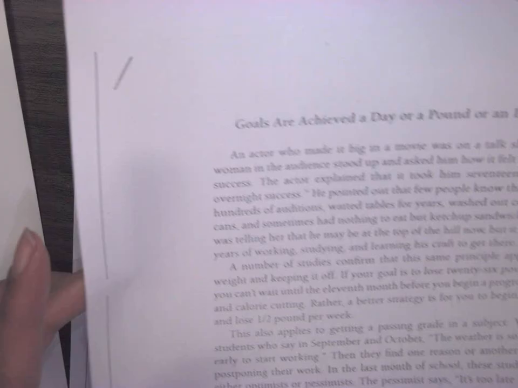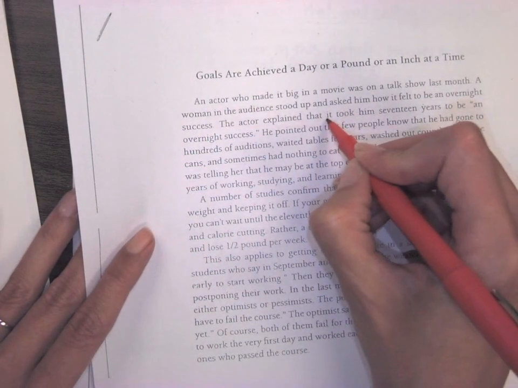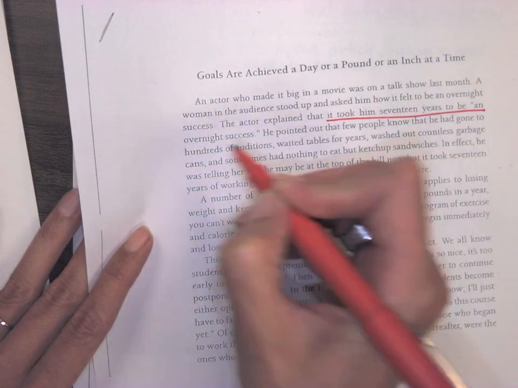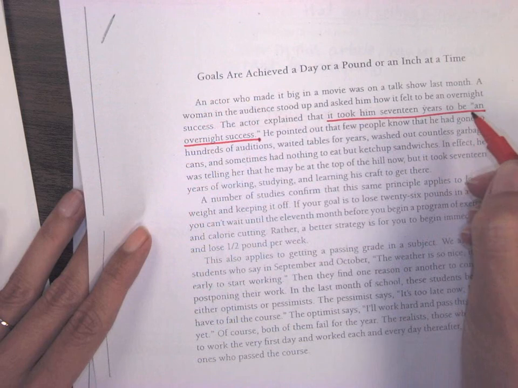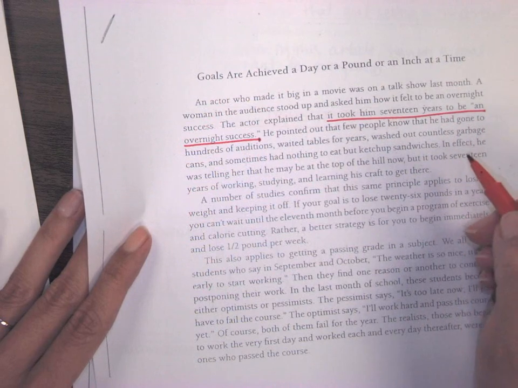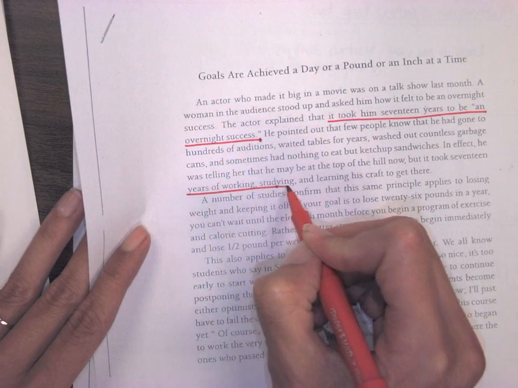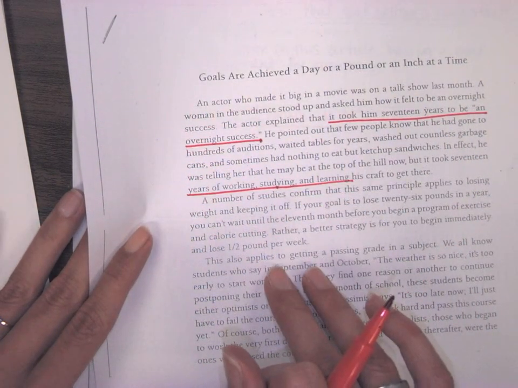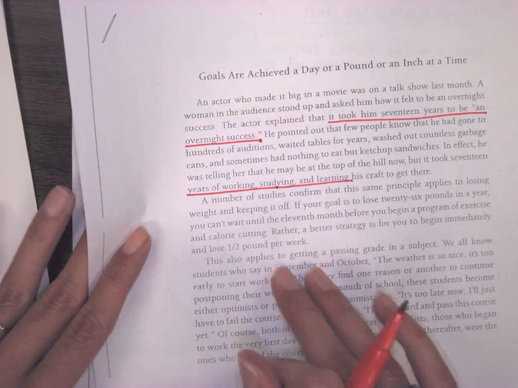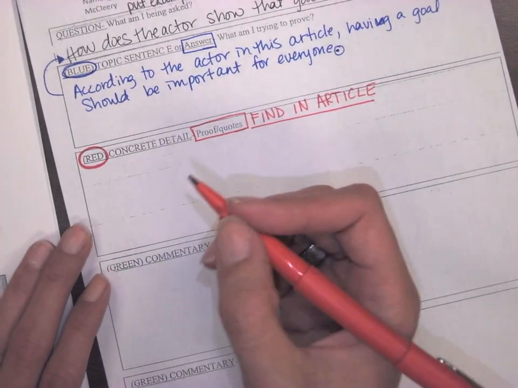All right. So I chose right here. It took him 17 years to be an overnight success. And then I went on and I used this, years of working, studying, and learning. So those are the two that I decided to use for my concrete detail. So I just combined it all in one sentence. So let me write it out for you.